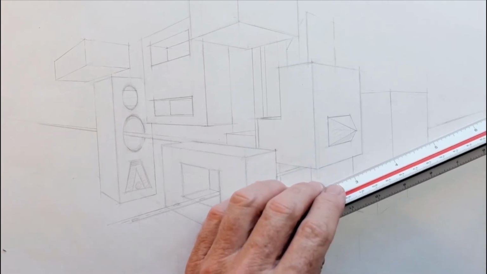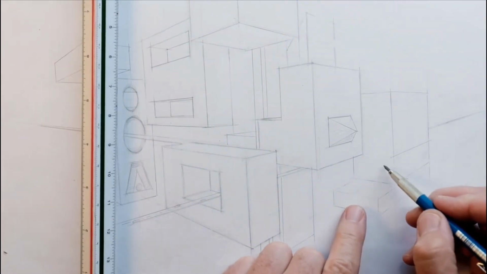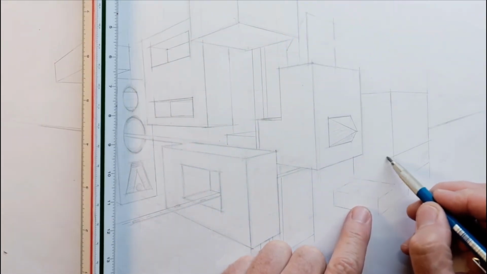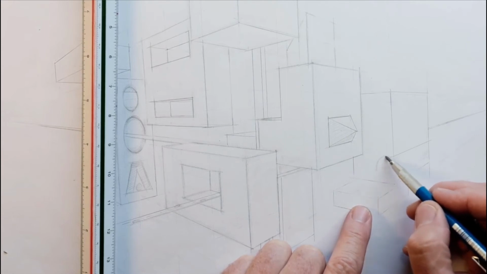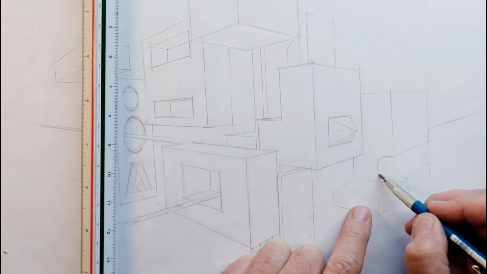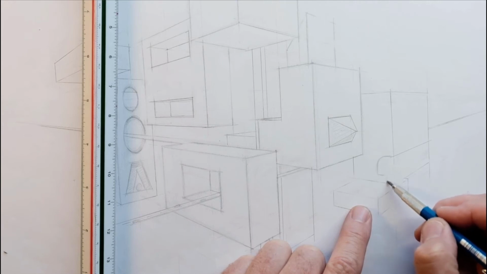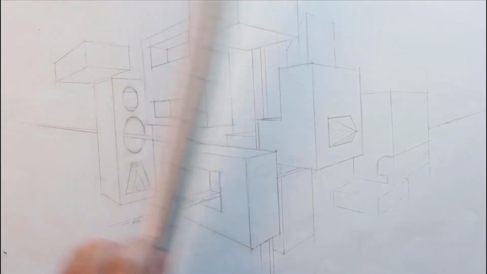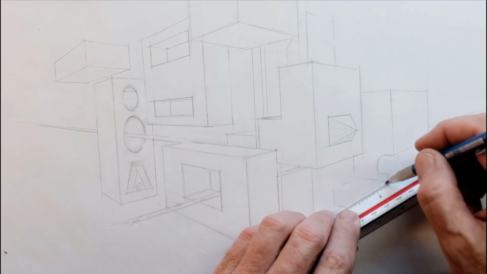So I'm going to change it quite dramatically by adding a kind of a curve here, which I haven't done yet. So it's some sort of an entrance ledge or something.